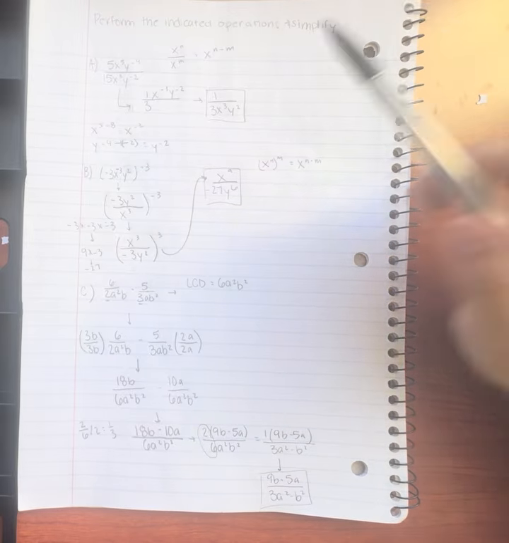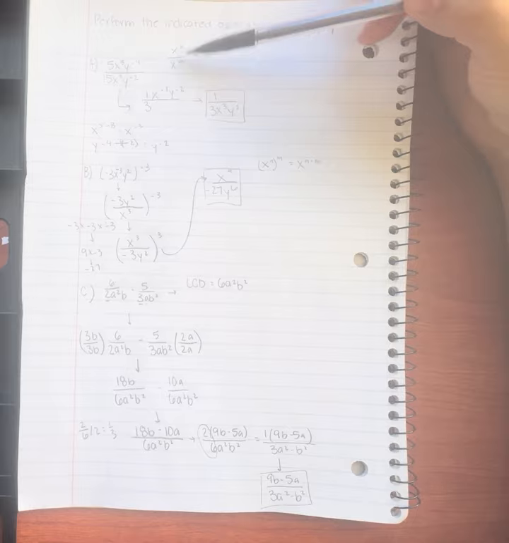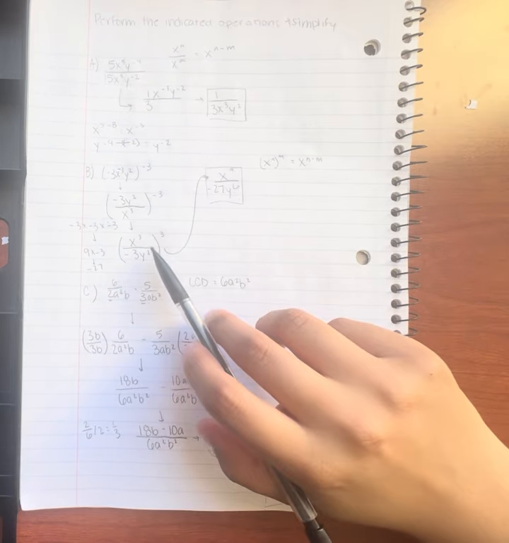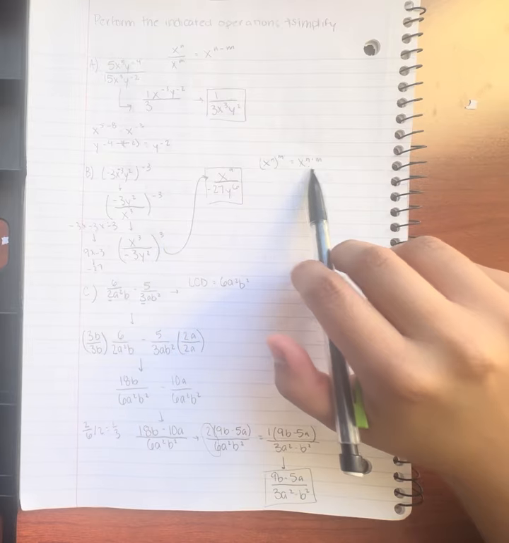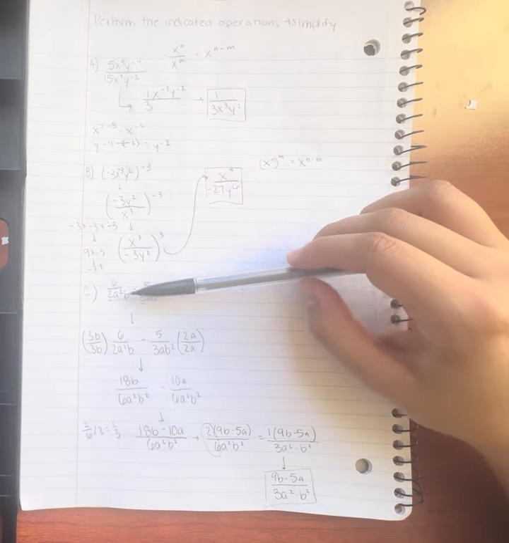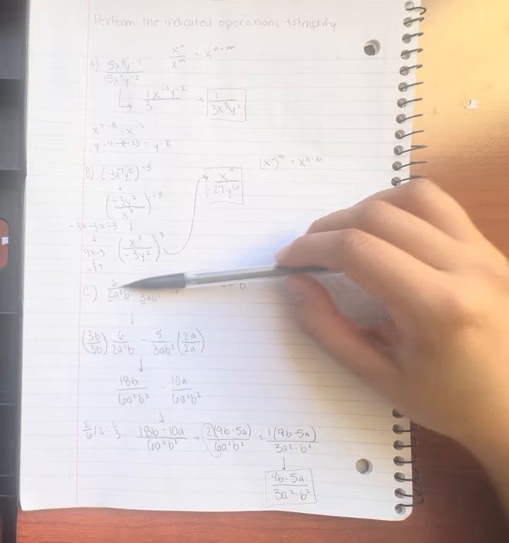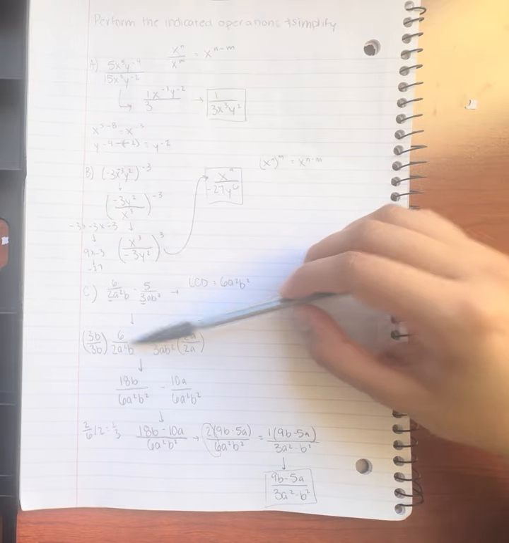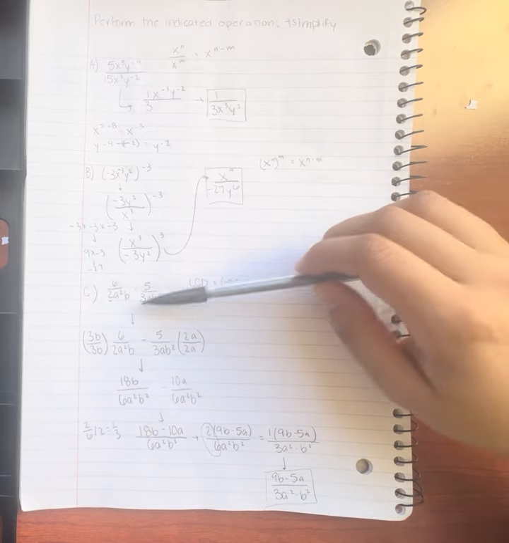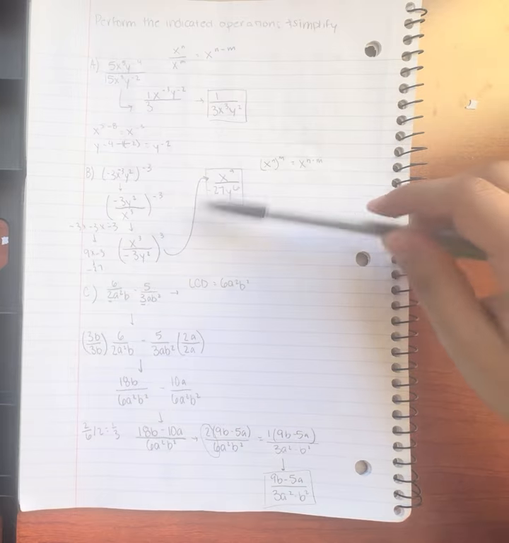Key takeaway is that when you're dividing exponents, you're subtracting them. When you're doing an exponent to the power of an exponent, you're multiplying it. And when you're subtracting expressions, you have to make sure that they have a common denominator. You have to find the least common denominator. And always double check to see if you can reduce further.